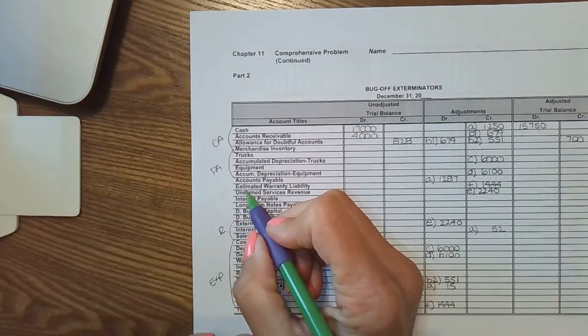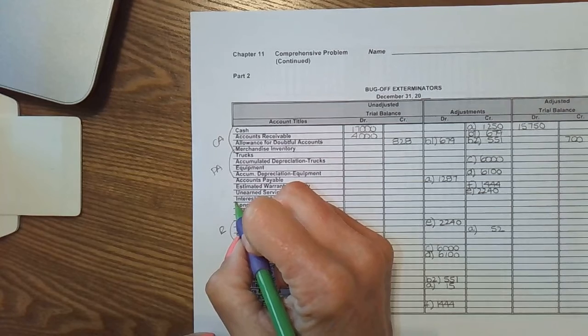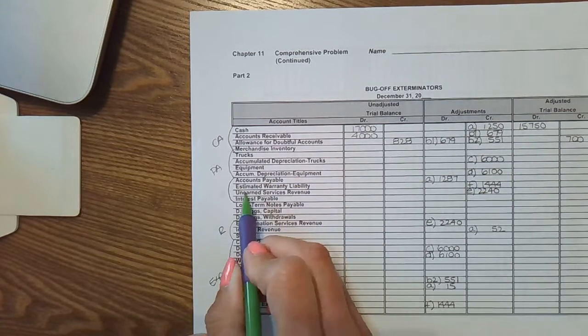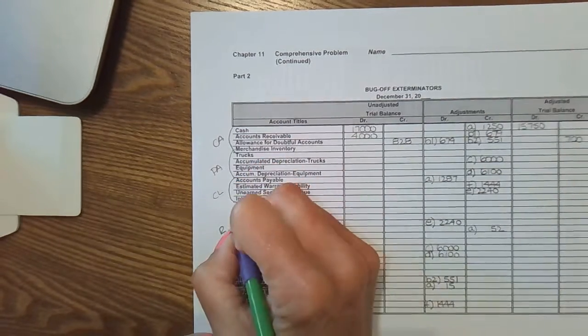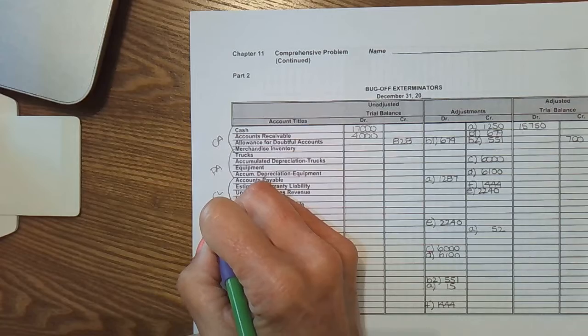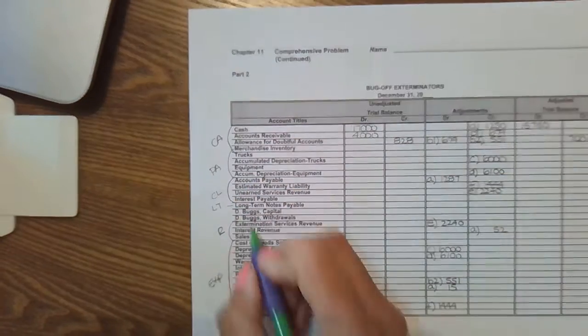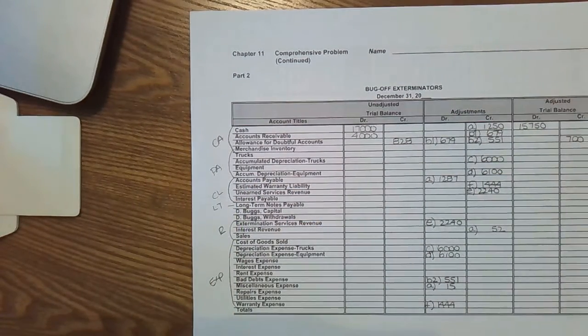Then you have your current liabilities, which is going to be your accounts payable, estimated warranty liability, unearned revenue, and interest. These are your current liabilities. Long-term note payable is your long-term. And then you have your capital withdrawals, which will go on your statement of owner's equity.